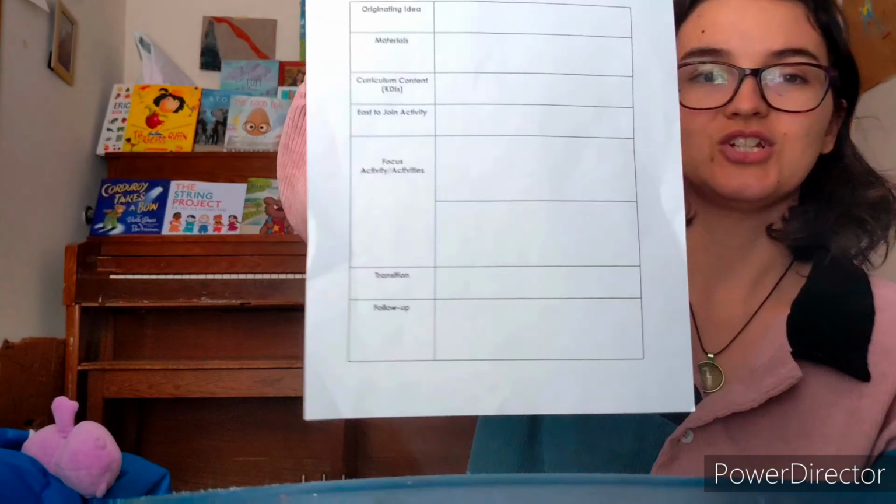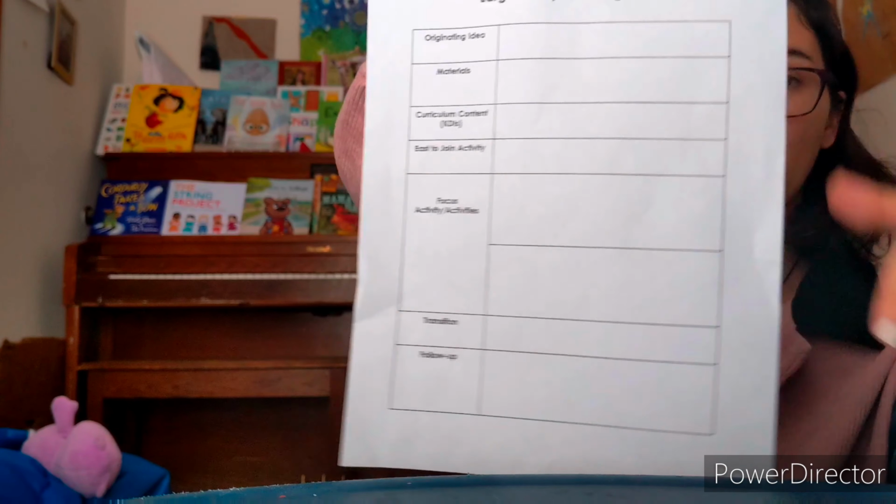So you're gonna need a large group planning form, or I use a large group planning form. It's different than the small group planning form, and I will link this one in the description box. You'll also need my Core Advantage scoring guide, and my period 1 core data.